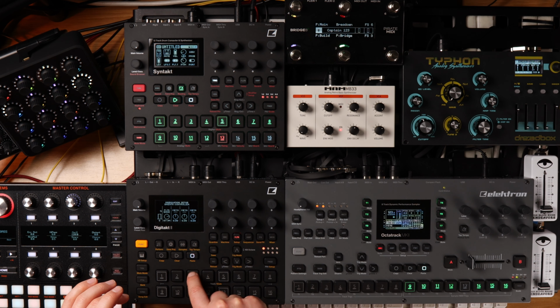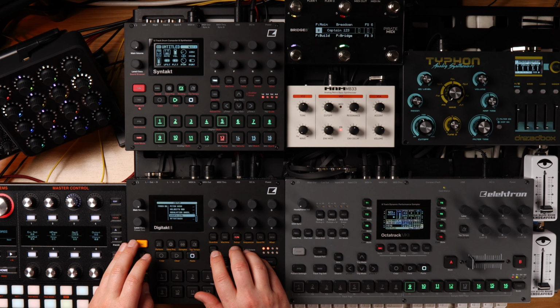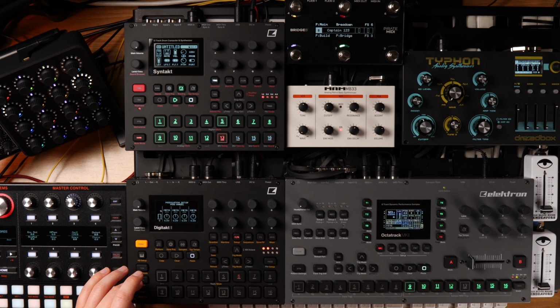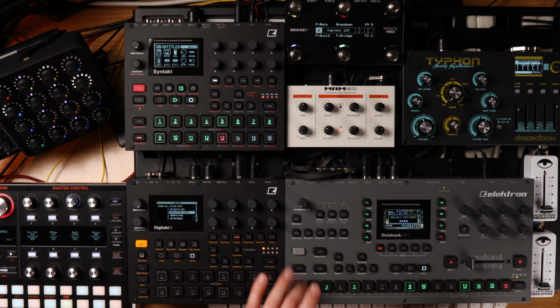Actually, I'm on the wrong pattern. One sec. Try and do this really quick. I'll keep messing up. Copy that one over. And then we want to go to 15 on the mod wheel. Copy that to pattern 16. So that should work now, quite simply. So if we go to pattern 16.